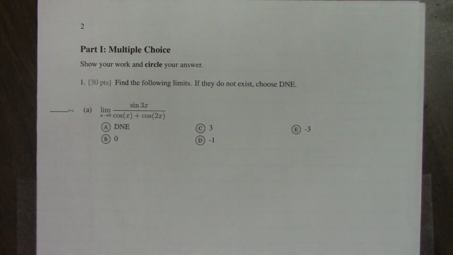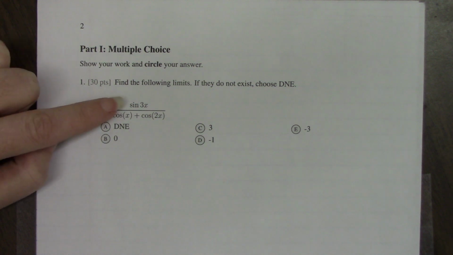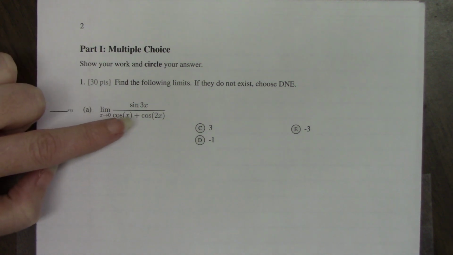All right, part one, multiple choice. It says show your work and circle your answer. So question one is a series of limits. The first limit is the limit as x approaches 0 of sine of 3x over cosine x plus cosine 2x.